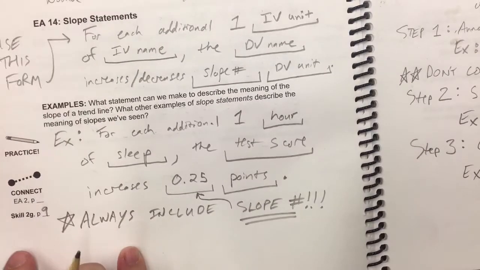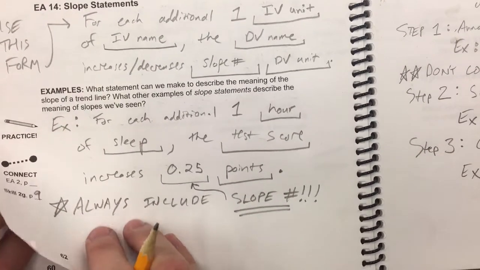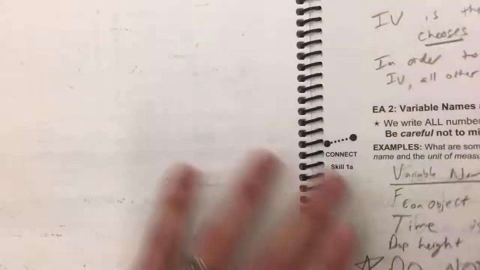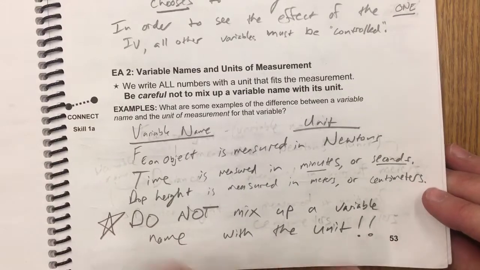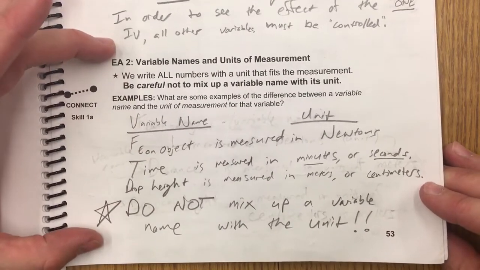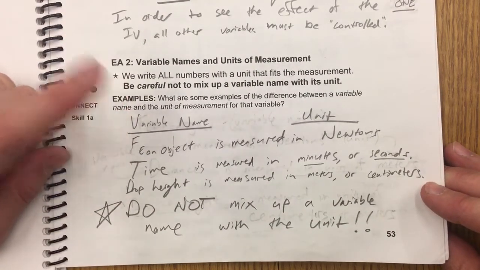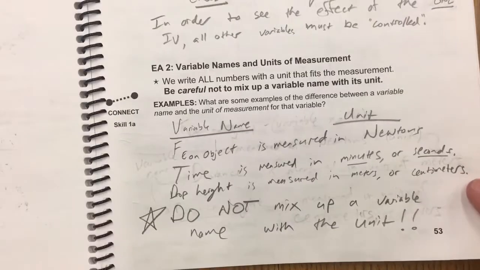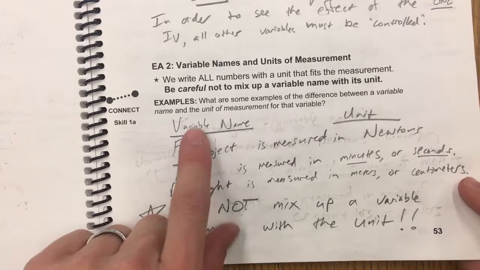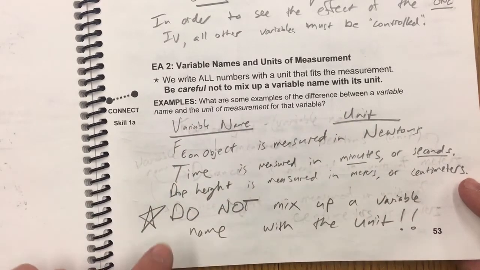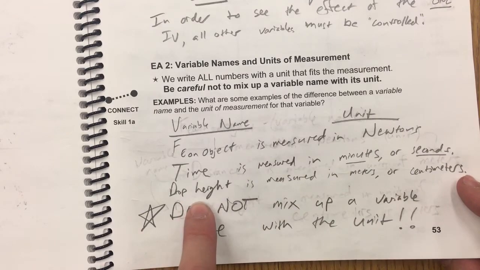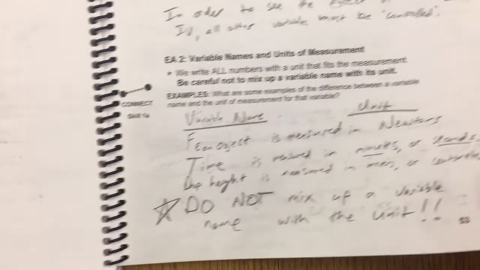I also want to connect to EA2 here. If we look back at page, let's see, where is EA2? It looks like it's going to be on page 53. EA2 is about telling the difference between a variable name and a unit. Notice this is a reason why the difference between the variable name and the unit is so important. The difference between time and minutes, the difference between drop height and meters or centimeters.